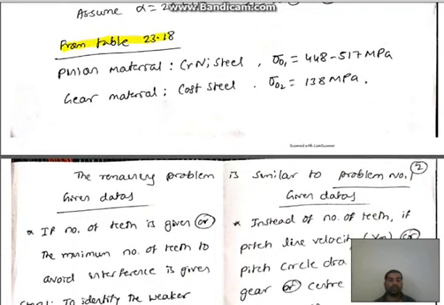From table 23.18, for pinion material chromium nickel steel, allowable static stress is in the range of 448 to 517 MPa. For gear material cast steel, allowable static stress is 138 MPa. The remaining problem is similar to problem number 1.